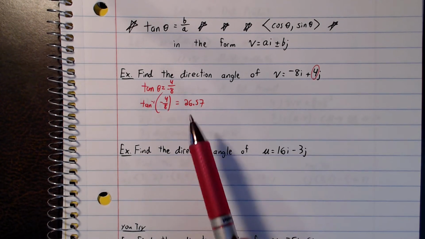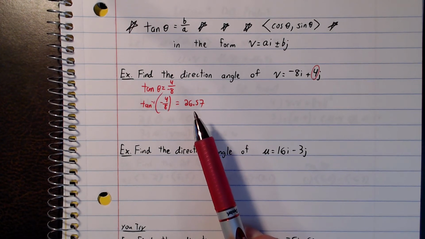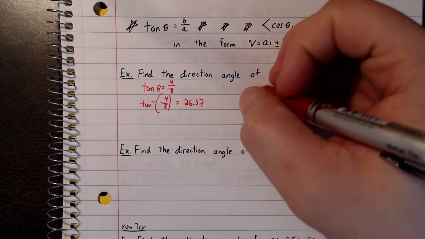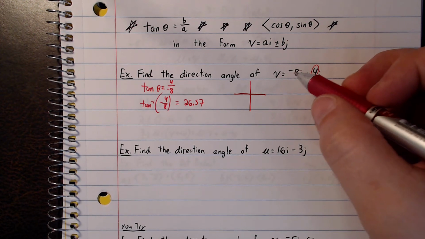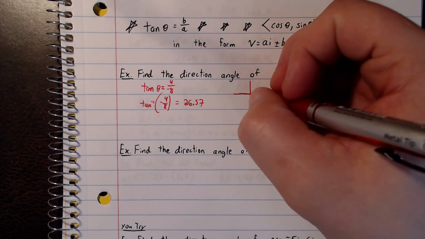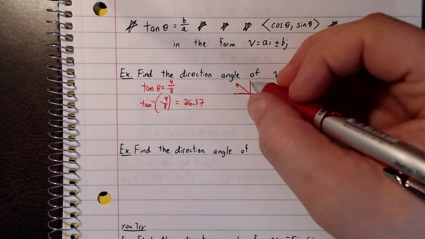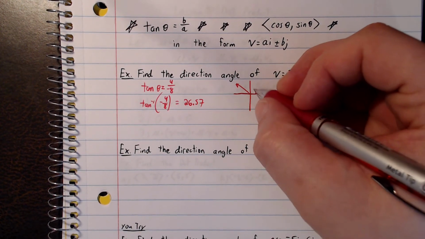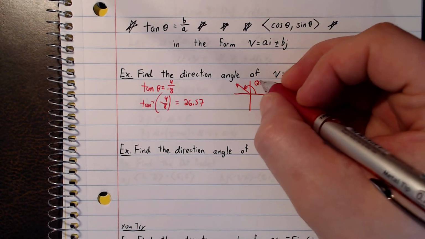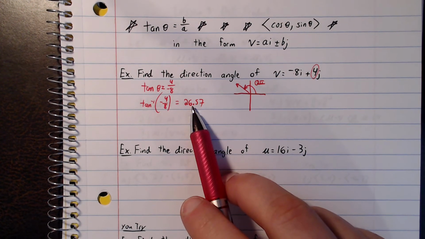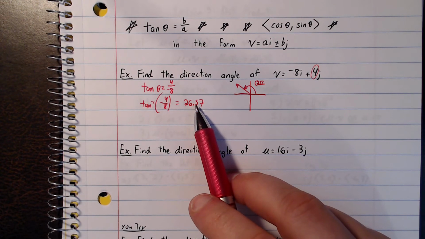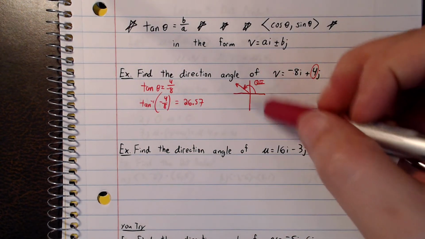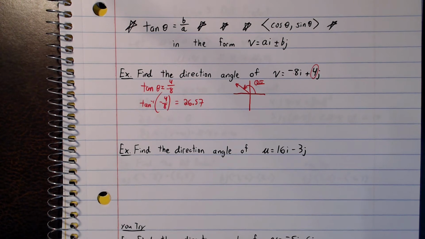That's using your calculator. Now we have a problem though, because if we look at where this thing actually is, negative 8 and 4 is over here, so we're over here in quadrant 2. But this is giving us the reference angle. When we found tan of theta in the past, we've had to consider where it falls inside of this coordinate plane.